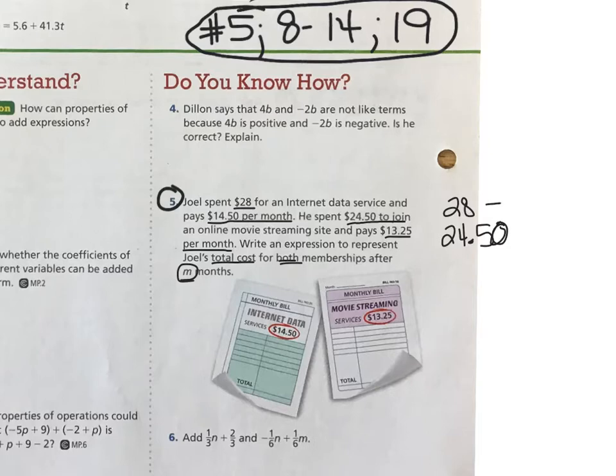So in addition to the $28 he spends on data service, he also has to spend $14.50 every month that he has that service. So we take $14.50 times M, because every month we have to pay that fee.